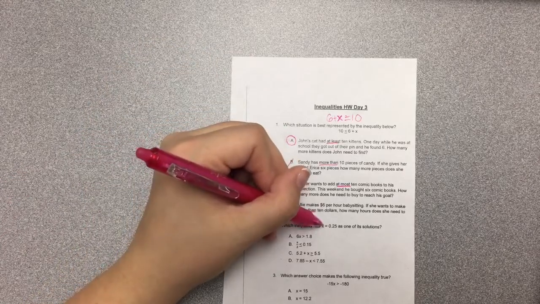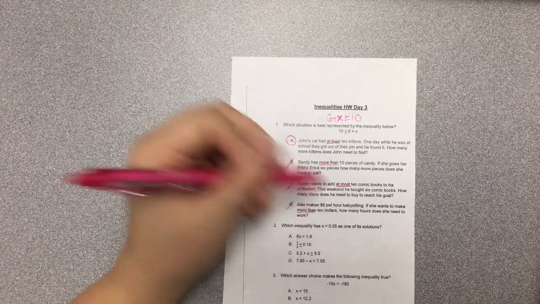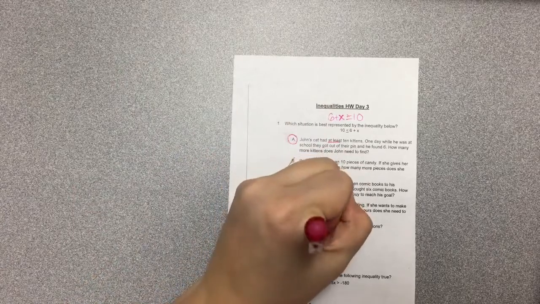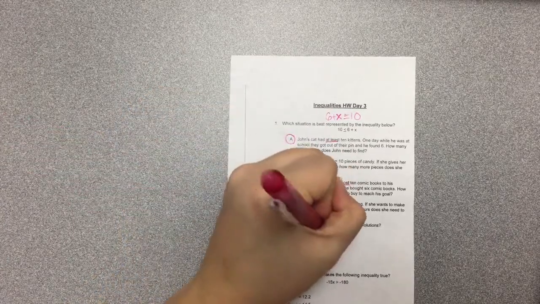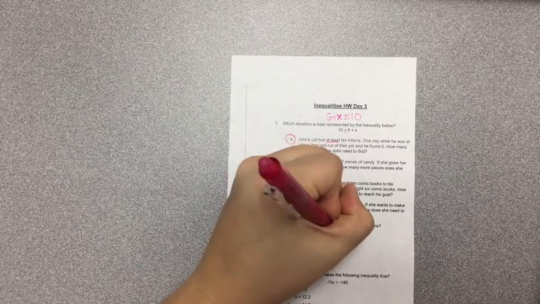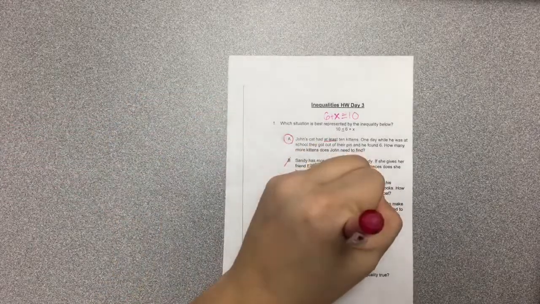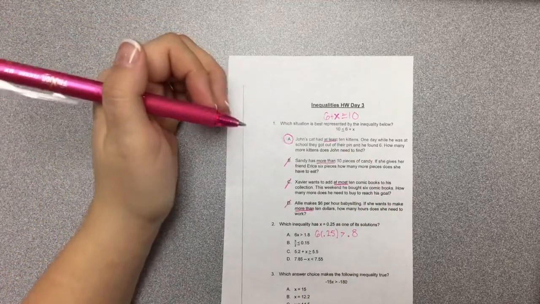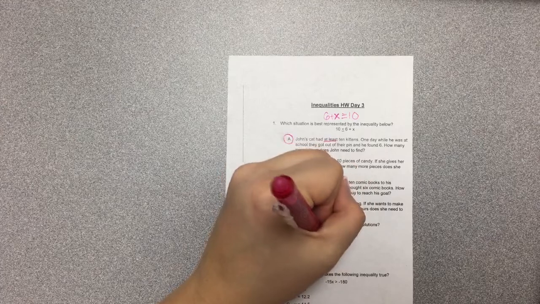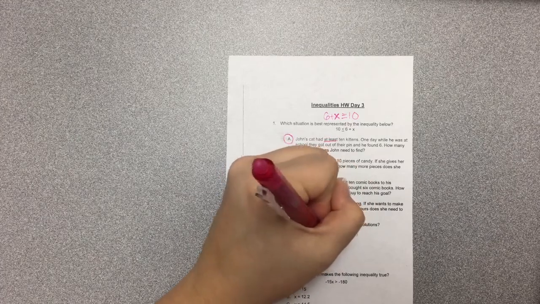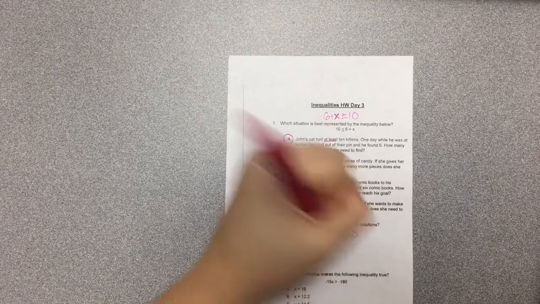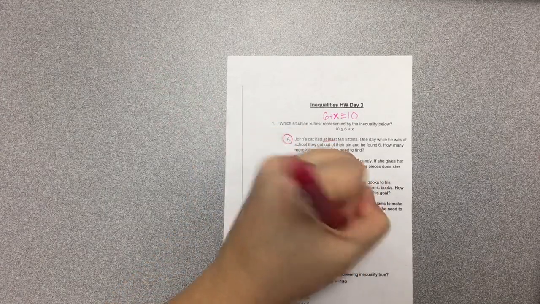Which inequality has x is equal to 0.25 as one of its solutions? So I'm going to set this up for you, but I believe you can do it. You're going to have 6 multiplied by 0.25. Does that give you a number that's greater than 0.8? You're going to have to solve and figure that out. Now you have 0.25 divided by 2. Does that give you a number less than or equal to 0.15?